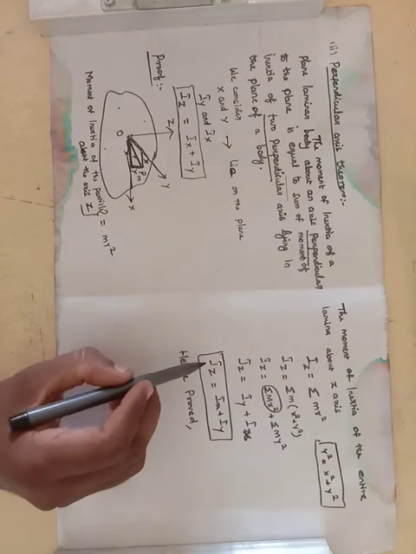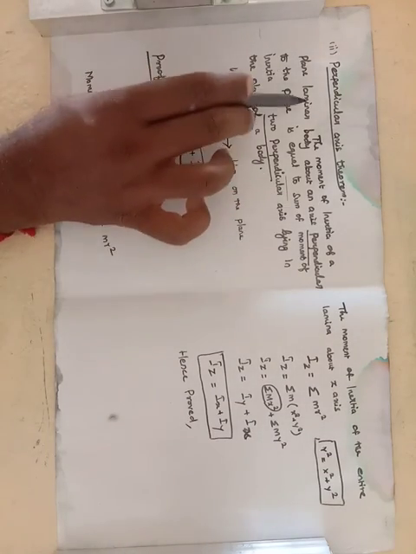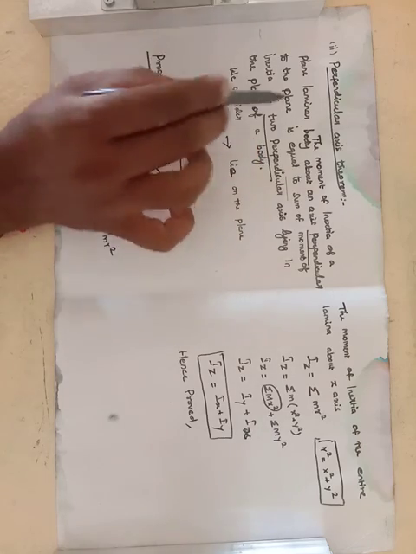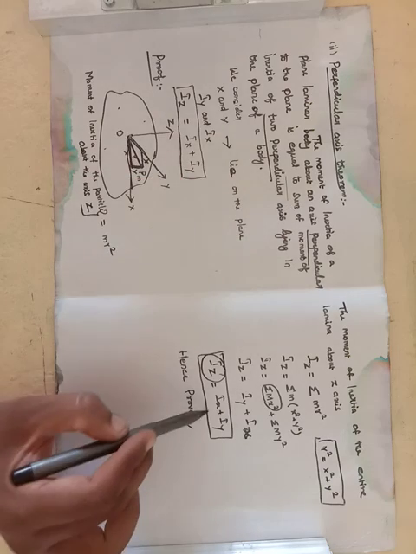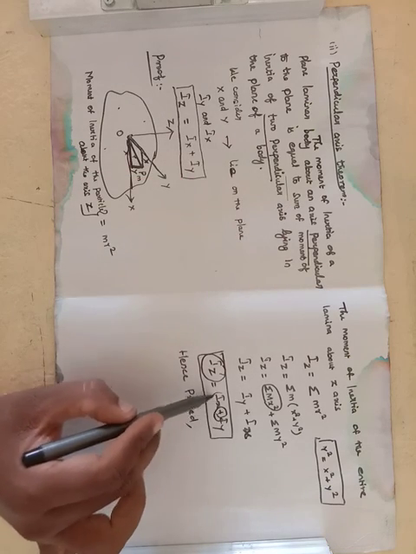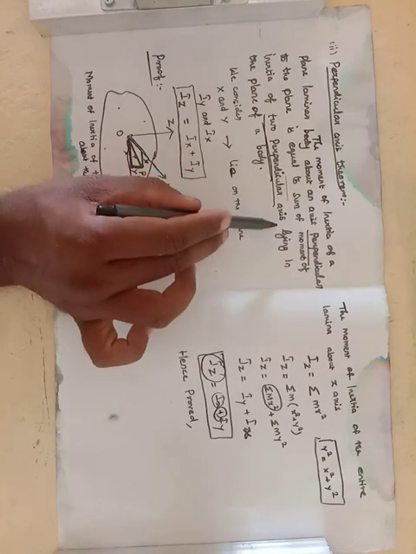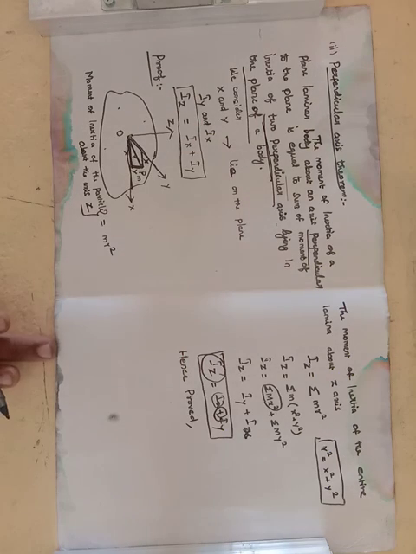Okay, from this we can write that the moment of inertia of a plane laminar body about the axis perpendicular to the plane is equal to the sum of the moments of inertia about the two perpendicular axes lying in the plane of the body.